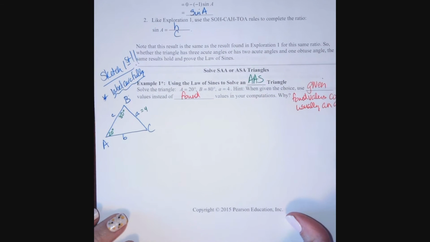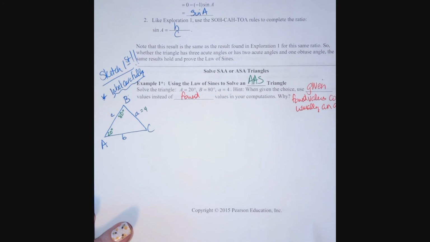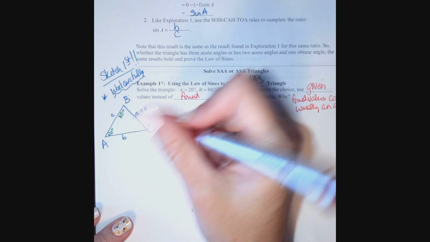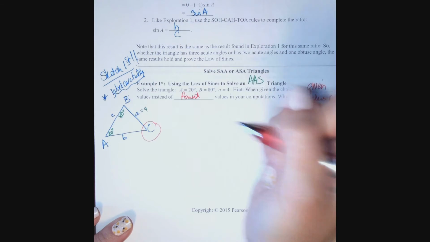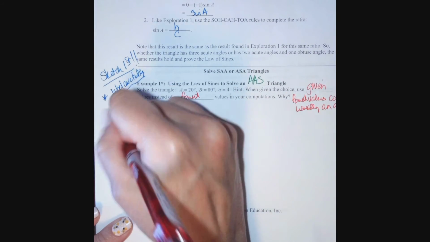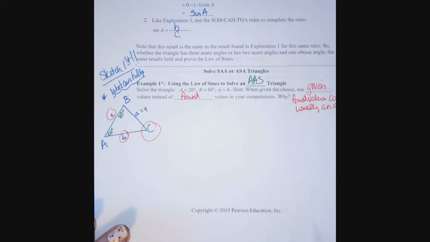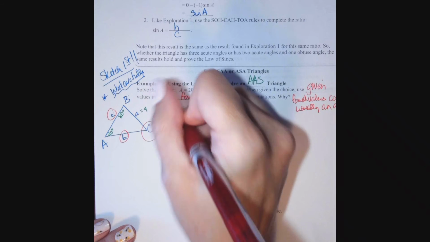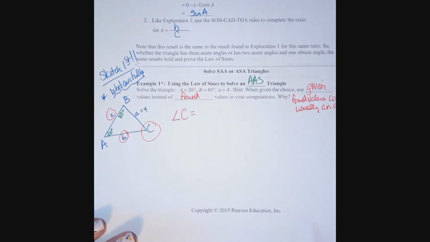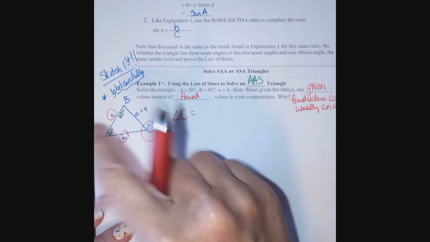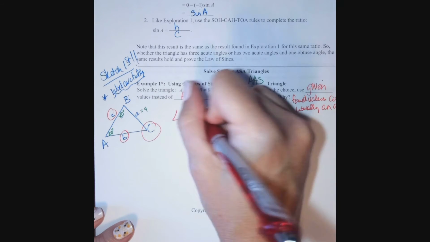So remember, we're going to solve this triangle. We're given 3 pieces of information. We want to find the other 3. We are given 2 angles. We need to find 1, and we need to find our 2 remaining side lengths. Well, angle C is easy because the sum of the angles of any triangle is 180. If I have 80 and 20, that's 100, so angle C is going to be 80 degrees.